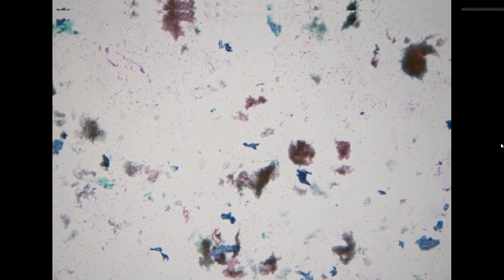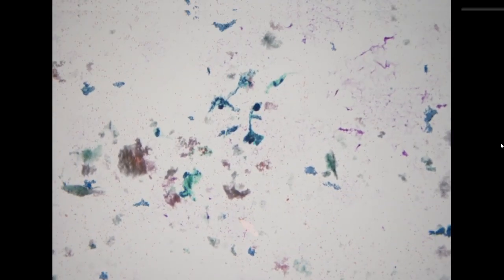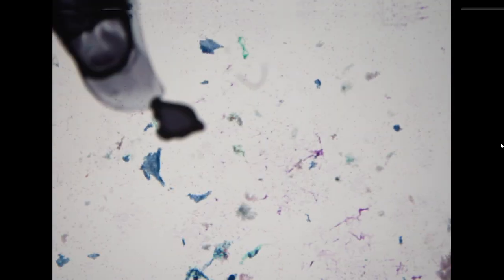And here we have some fibrovascular cores. So this looks like a papillary architecture. So overall, just on this low power, we know that this is highly likely to be a papillary thyroid carcinoma.